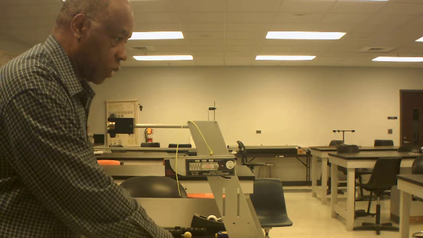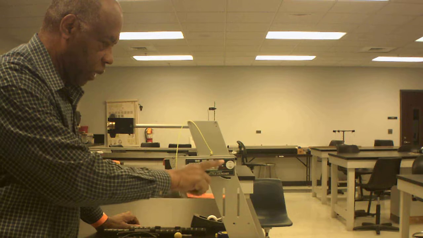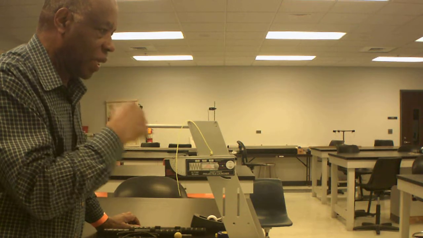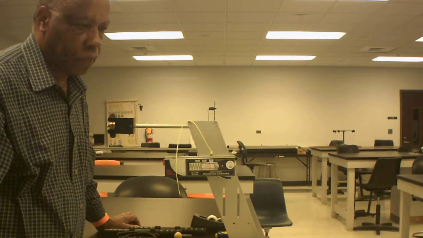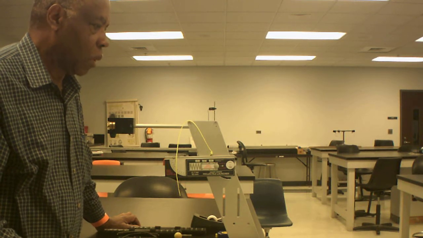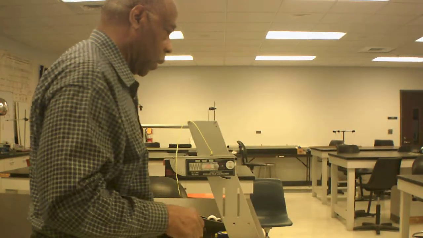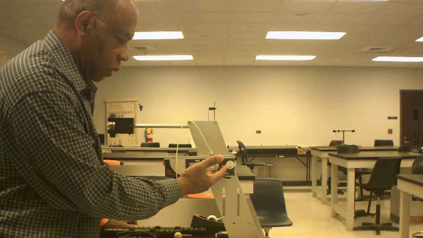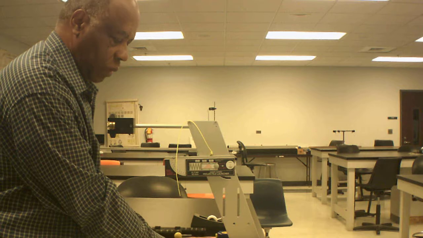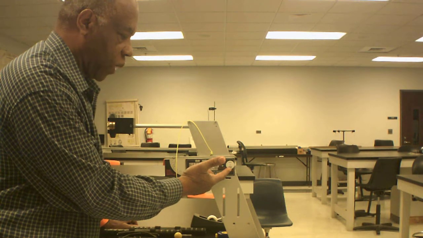Measure the horizontal displacement, that is the horizontal range, the distance from the plumb line point to where the ball strikes the floor. You do that 5 times, and that will allow you to measure that horizontal distance. You also need to measure the height above the ground where the ball is shot from.